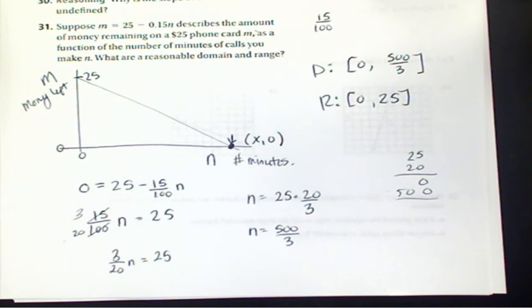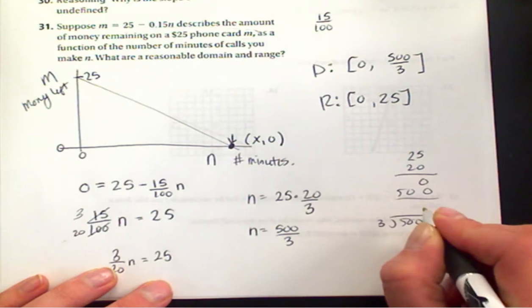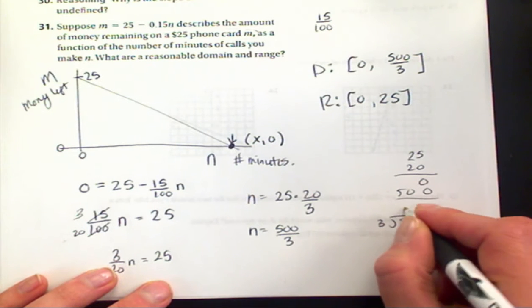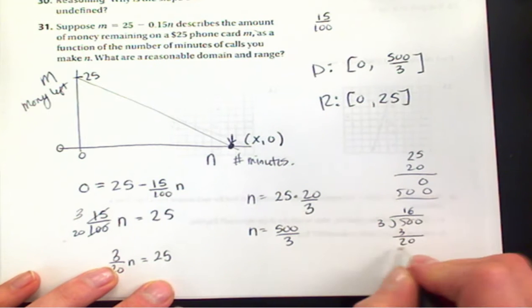Could you divide it into a decimal? Sure. 100. I can't do arithmetic up in the front. It's not my thing. 500 divided by 3. 1, 6.